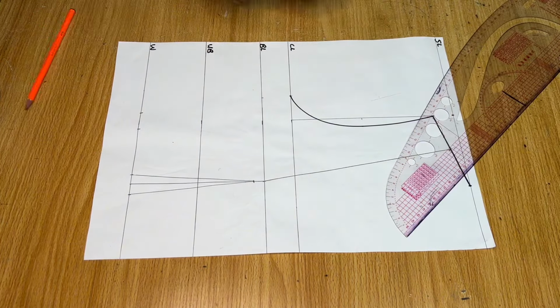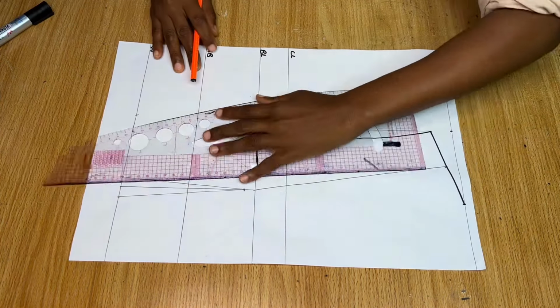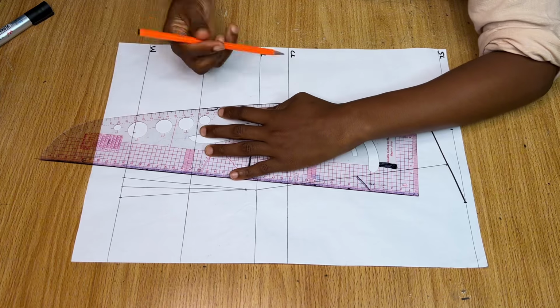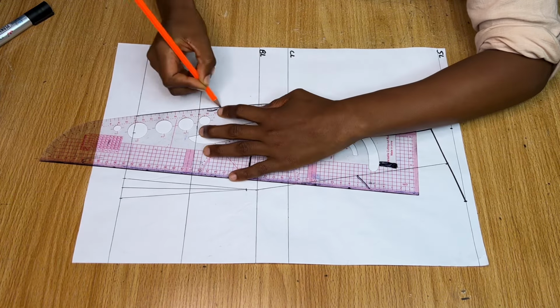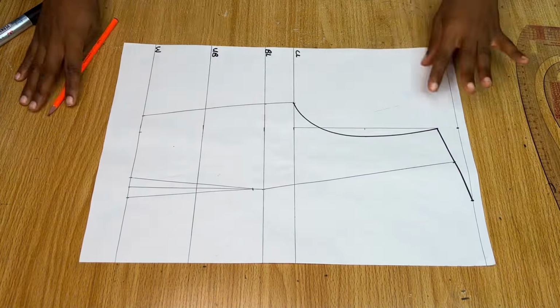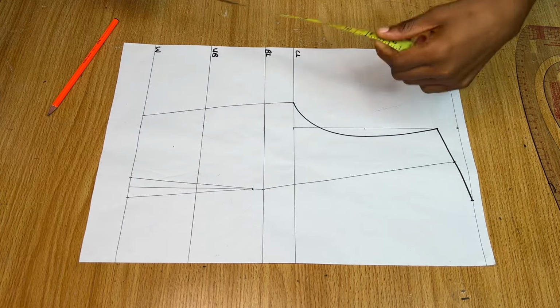After doing this, I'm going to join the sides together. So I'll join from the armhole to the bust, and then from the bust down to the waist like this. So now I'm done drawing out the basic bodice, kind of like the skeleton for it.